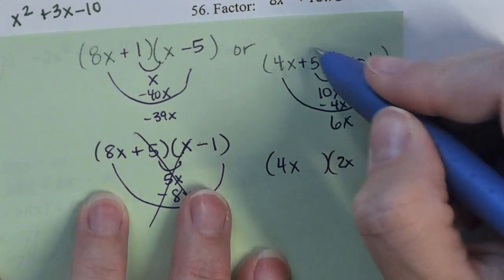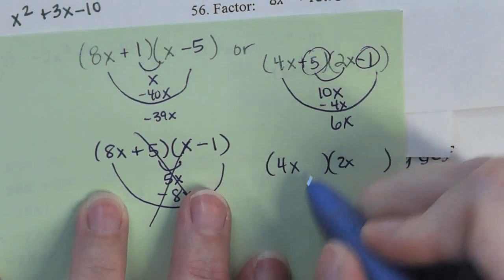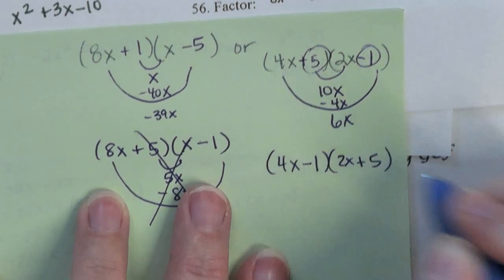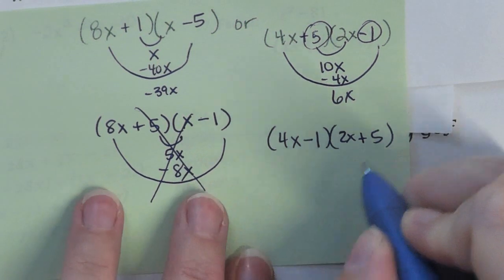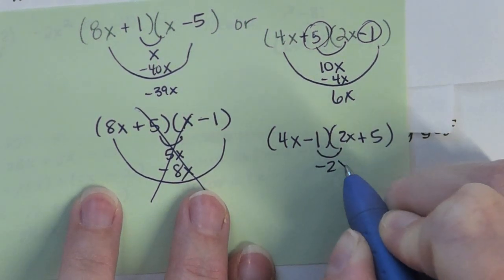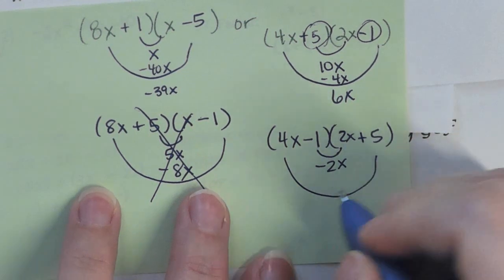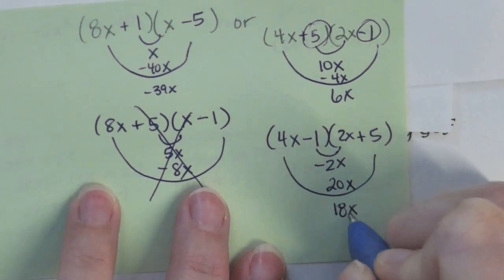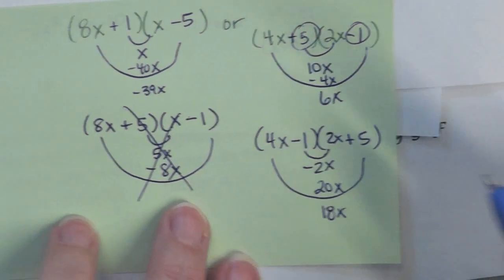That means I have to switch these two numbers, okay? So let's do 4x minus 1 and 2x plus 5 and see what happens. Because now, on the inside, I'm multiplying by the 2. On the outside, I'm multiplying by the 20. Oh, and look, 20x minus 2x is 18x. And the sign is right in everything.